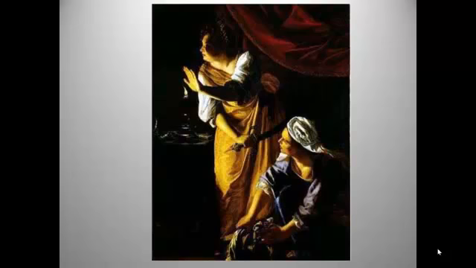So does anyone have a clue about what's happening here? I'll give you a hint. This is a story from the Bible, or at least from one of the books of the Apocrypha, which are considered part of the Bible by Catholics. The story comes from the book of Judith, and here's what happens.